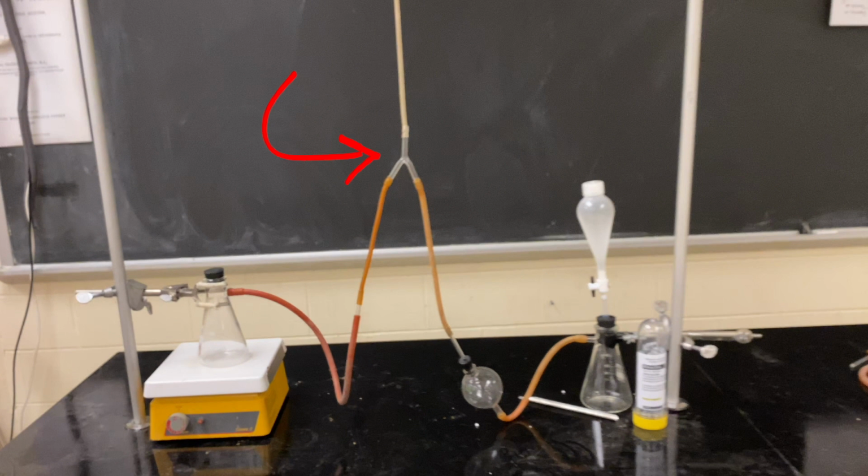The last component is the Y adapter, which allows the gases to mix from the two reactions, going to the gas outlet and mixing into the glove.